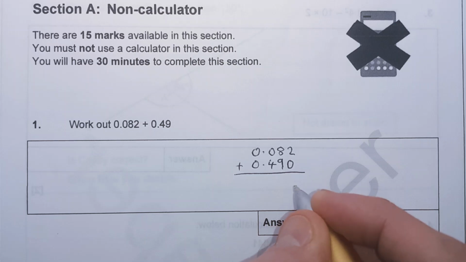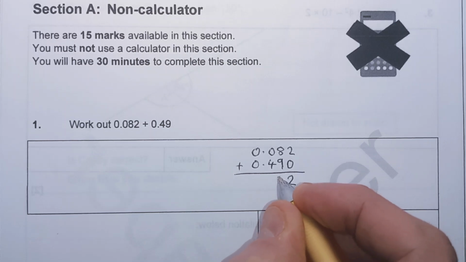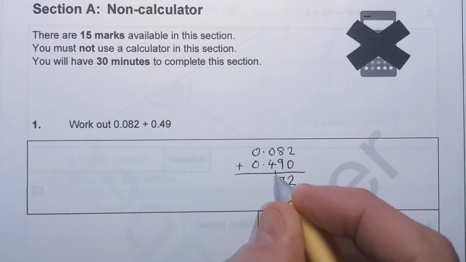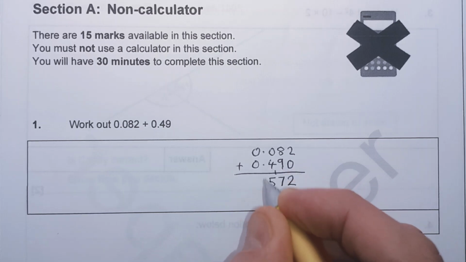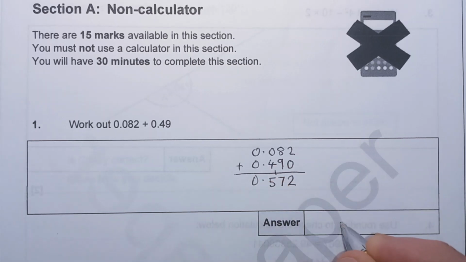So 2 plus 0 is 2. 8 plus 9, we've got 17. 7 carry the 1. 0 plus 4 is 4, plus 1 is 5. Decimal point, 0 plus 0 is 0. So we get an answer of 0.572.